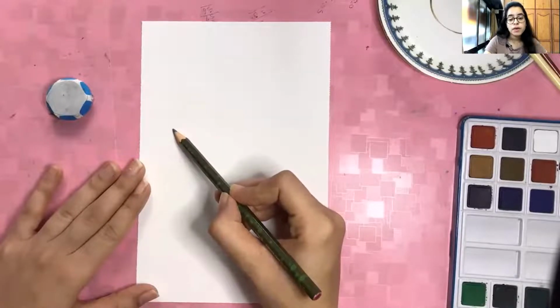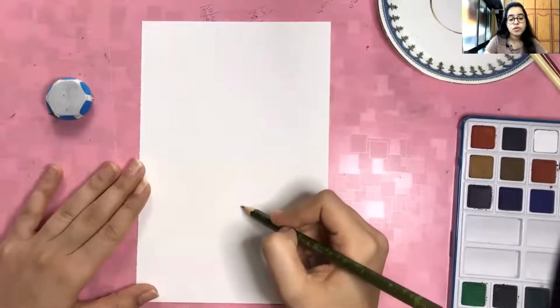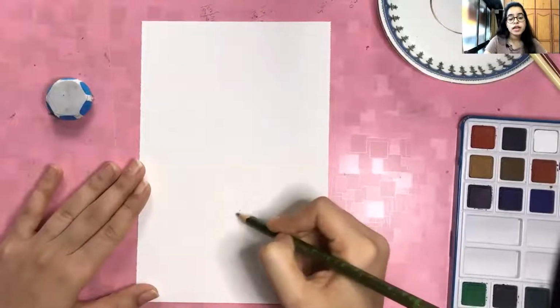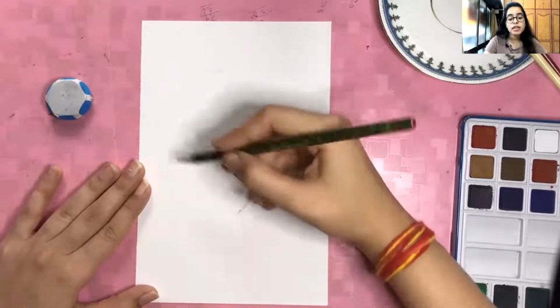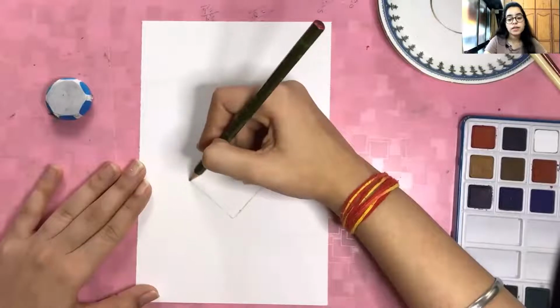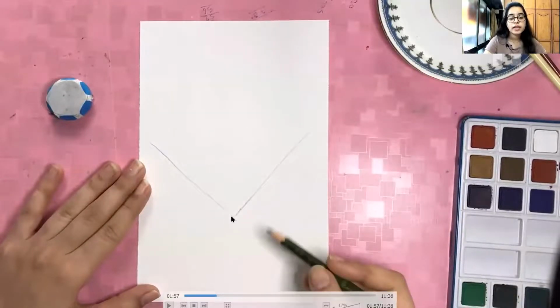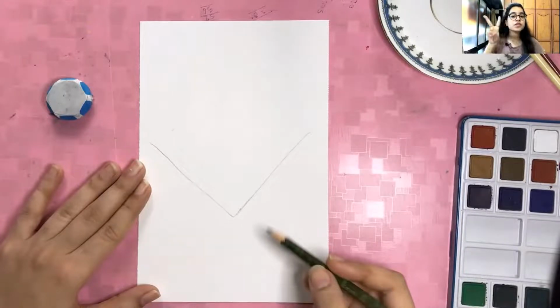We begin by drawing first a diagonal line, something like this, and the same on the opposite side as well. Two diagonal lines meeting at a point, something like a triangle, but we are not going to draw the other side now. Just draw the two sides of the triangle first. Just in this way, like an alphabet V that I've created, with these two diagonal lines.